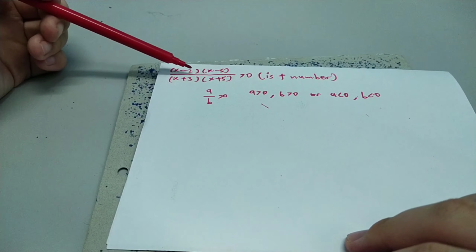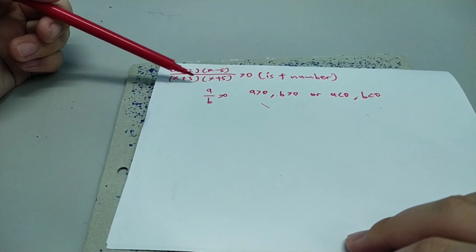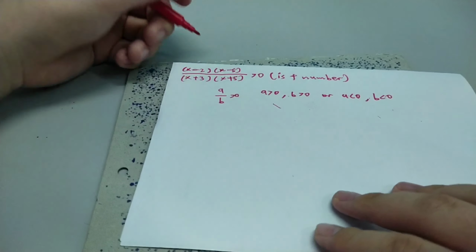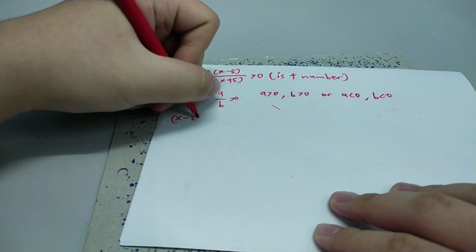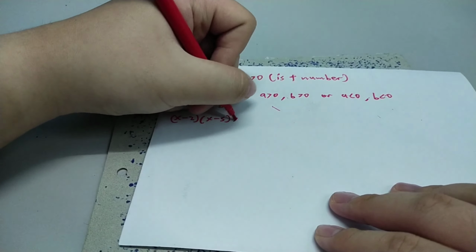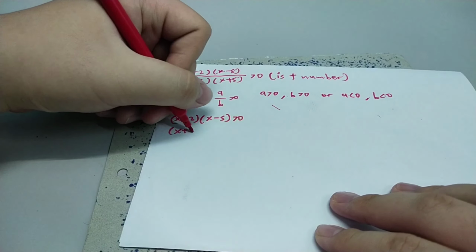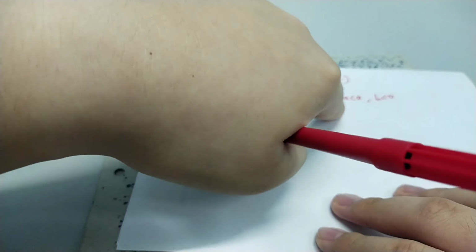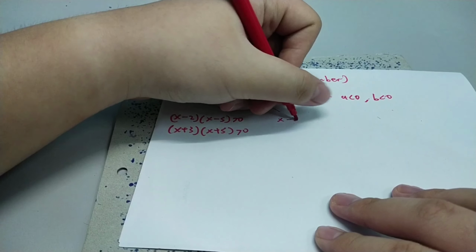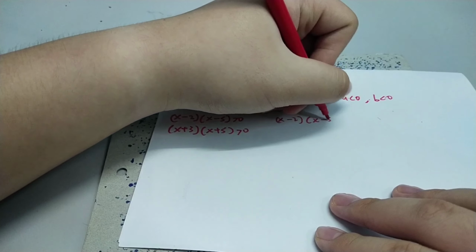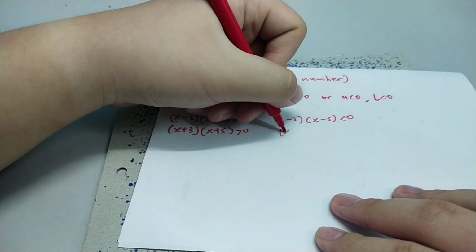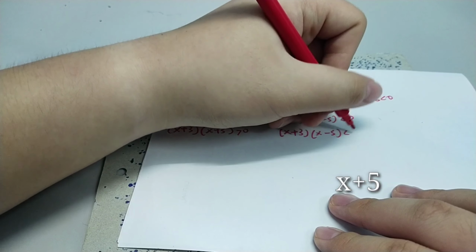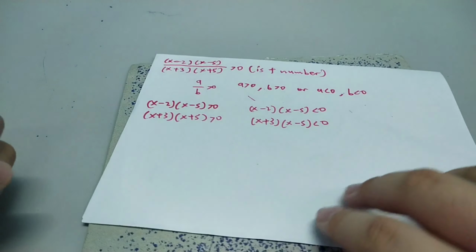Now, (x minus 2)(x minus 5) over (x plus 3)(x plus 5) is going to be bigger than 0. So we got these two cases. (x minus 2)(x minus 5) must be bigger than 0, and (x plus 3)(x plus 5) must be bigger than 0. Or (x minus 2)(x minus 5) is less than 0, and (x plus 3)(x plus 5) is less than 0. Now here's the thing.